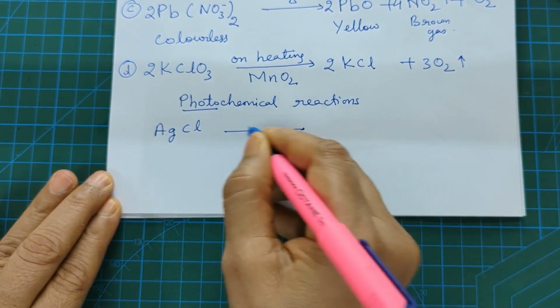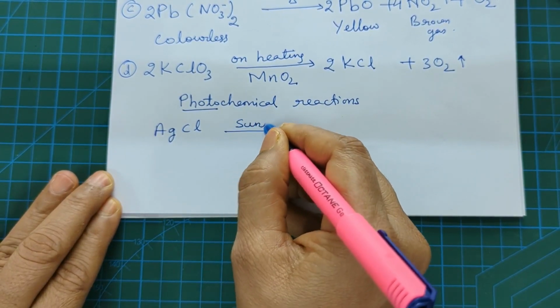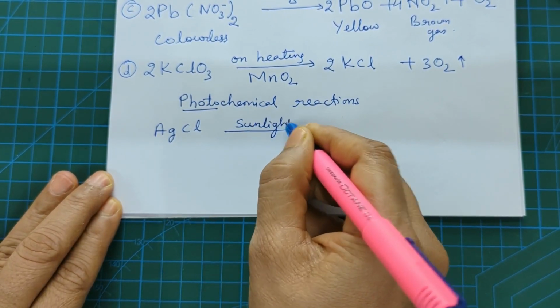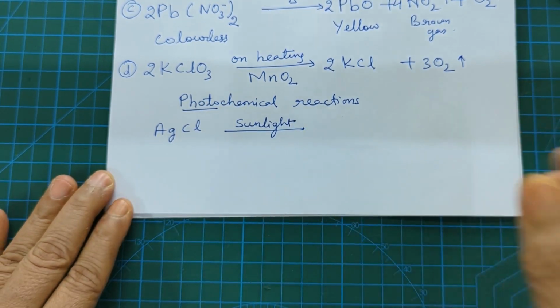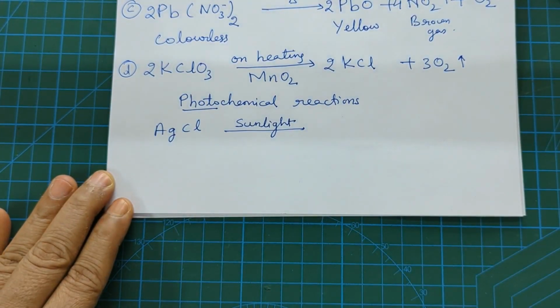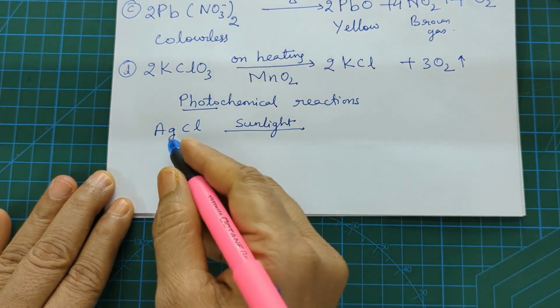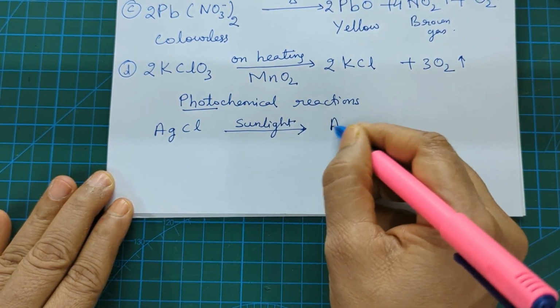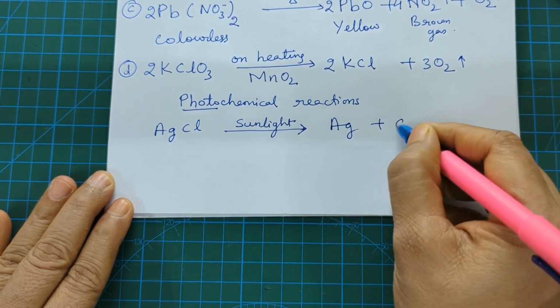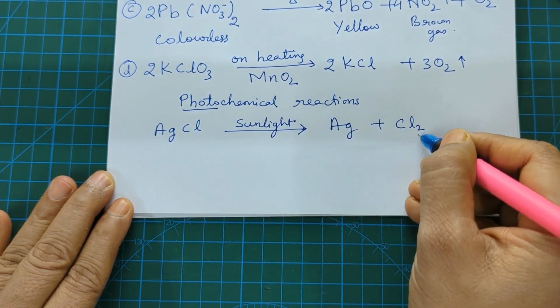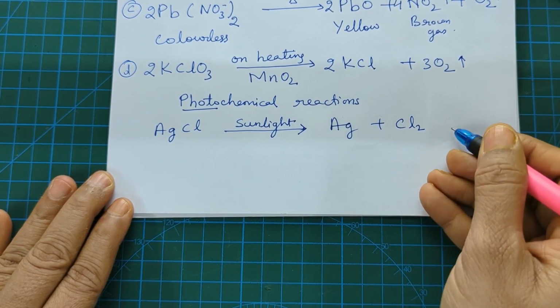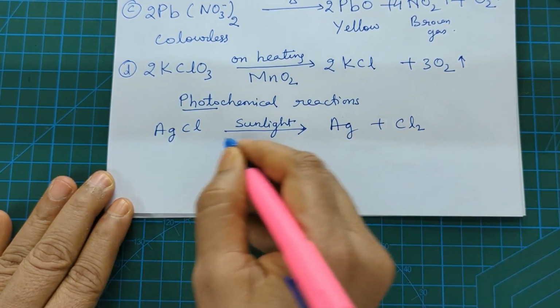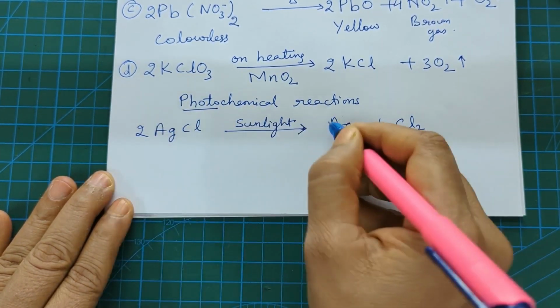In laboratories, silver chloride and silver bromide are placed in dark colored bottles. When it is exposed to sunlight, it decomposes to silver metal and chlorine gas. Chlorine gas is yellow in color, and we should balance this. So here 2, here 2.